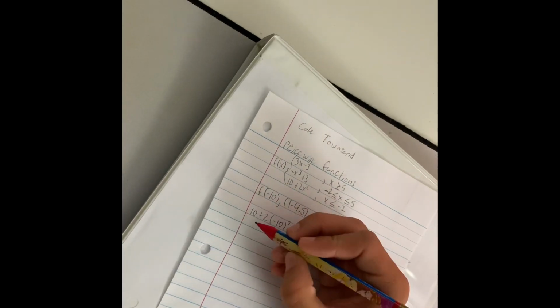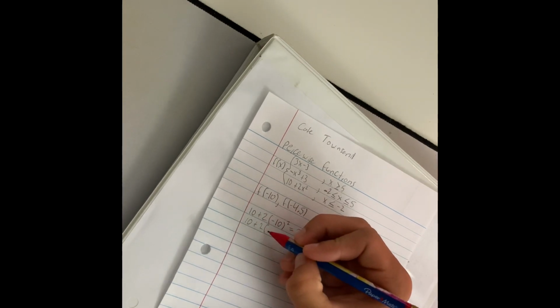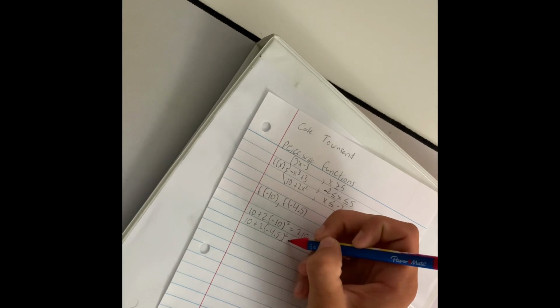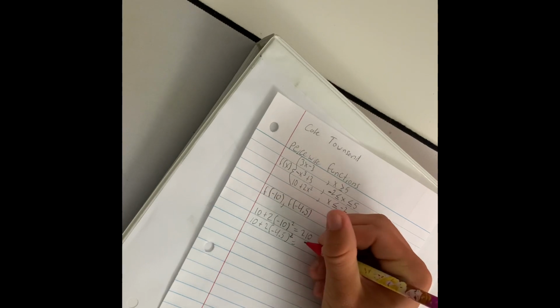It is, meaning we're going to fill it in with this one again. So 10 plus 2 times -4.5, squared. Again, same calculator issue. I don't have the calculator, so I can't plug it in with you, but if you plug this into the calculator, it should give you 50.5.